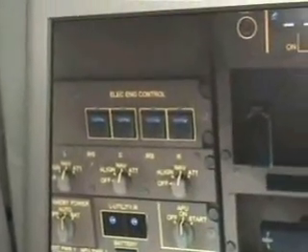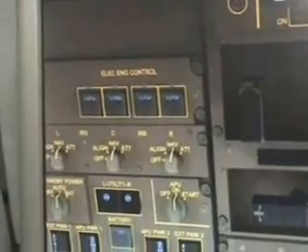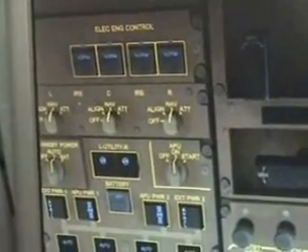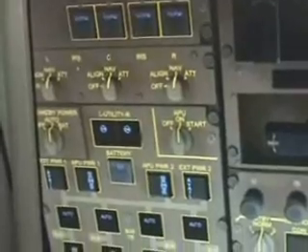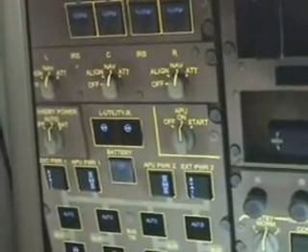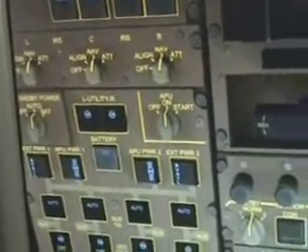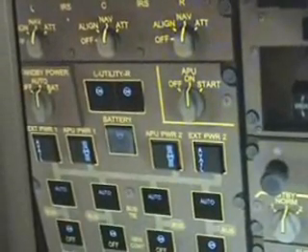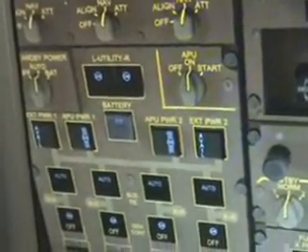All your electrics for the engine control should be in normal mode. All of your IRSs should be in nav. Utility should be on for all and auto. APU should be on for engine start. APU power for 1 and 2 both open.